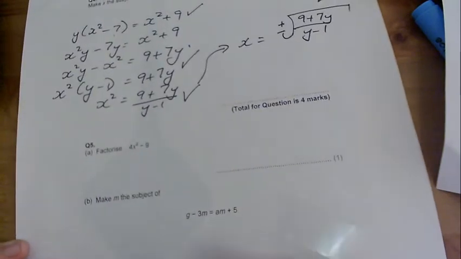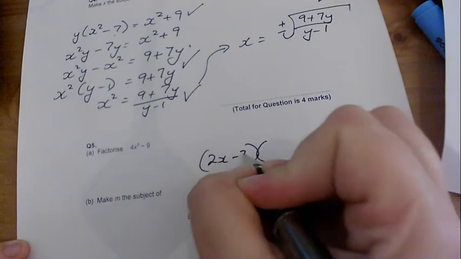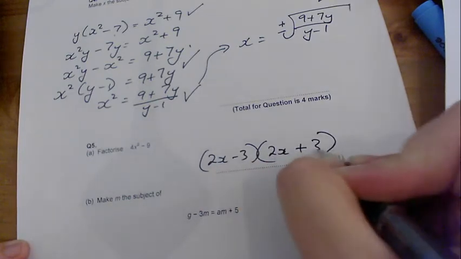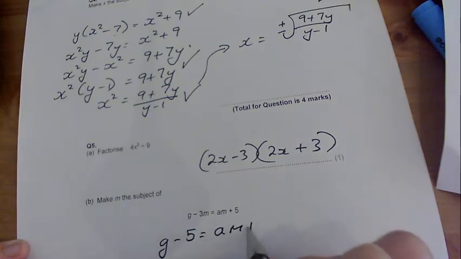Right, this one, factorize, 2 brackets, 2x minus 3, 2x plus 3. That's either right or wrong. This one, get all my m's together. So I'm taking my 5 to this side and taking my 3m to that side. There's my first mark. Then I need to factorize.